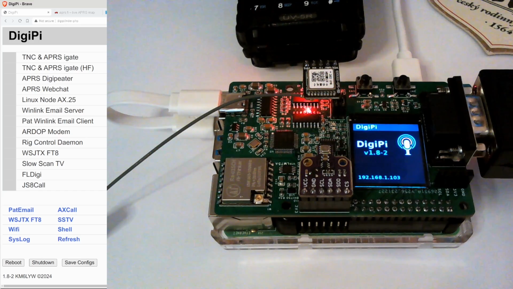So I'm going to give you the URLs for all of this stuff here at the end, and I'll put them down in the notes on how to build this hardware. But for right now, know this is a Raspberry Pi. It's a DigiPi Hat on top of that, and a Baofeng radio connected to that, and that's pretty much it.